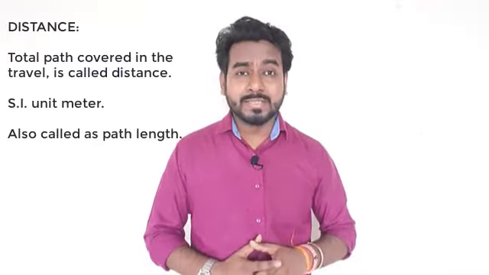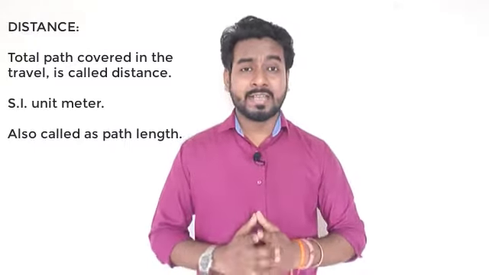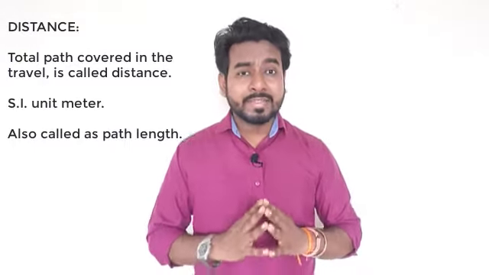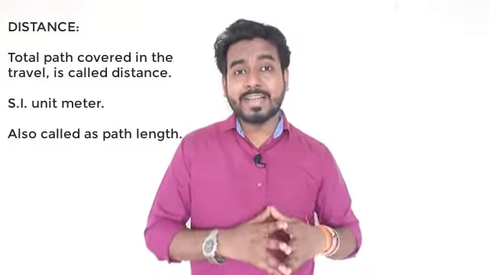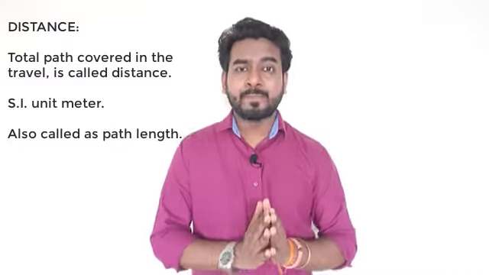So in this process of traveling to the mall, we have traveled in many directions, and we reached our final position. So the total path covered in this process is called distance. There's one more name, the distance is also called path length. So the total length covered in the traveling is called distance.